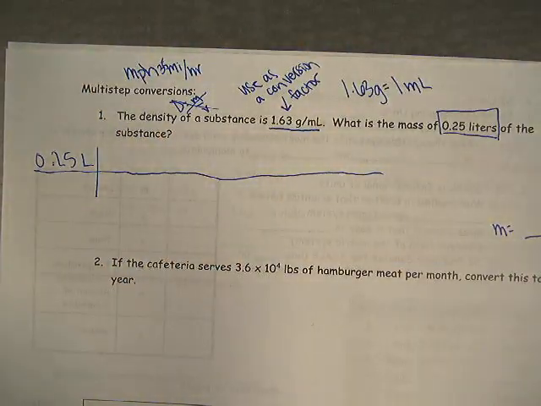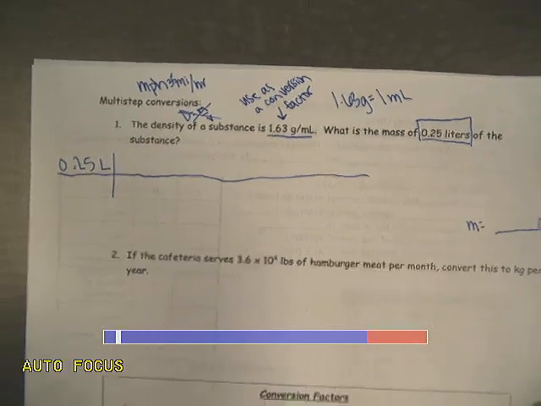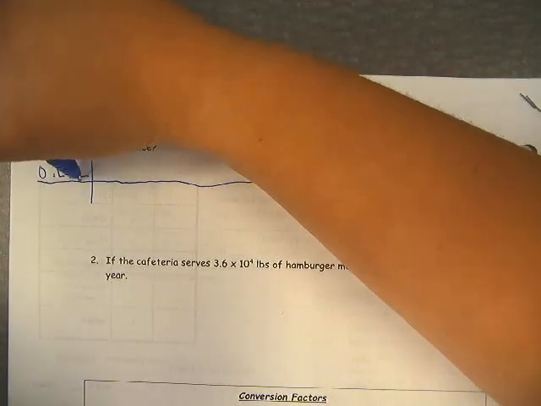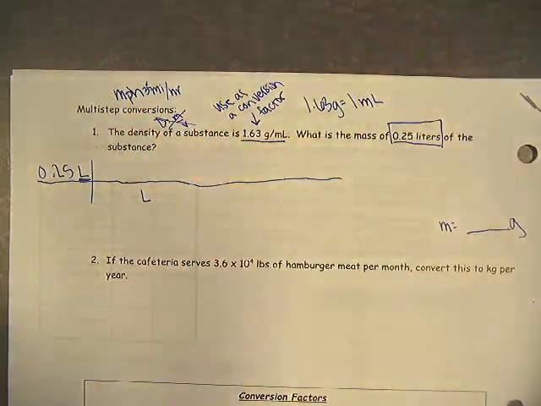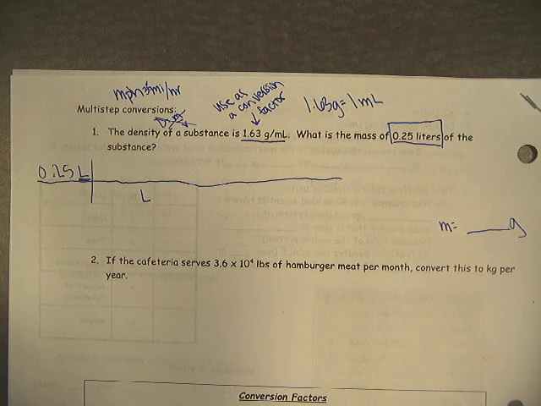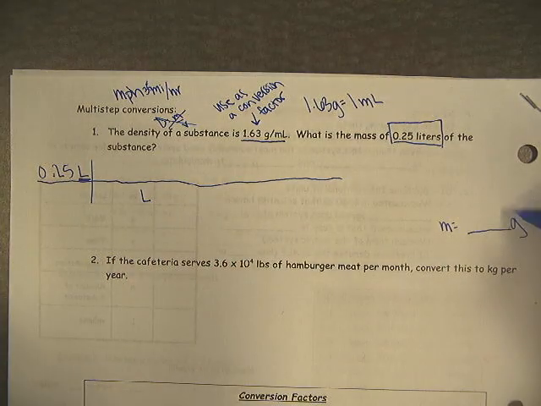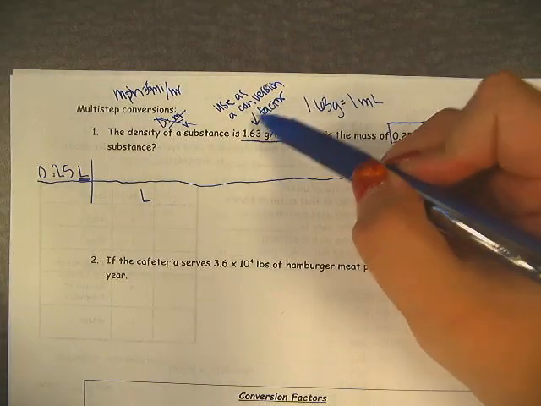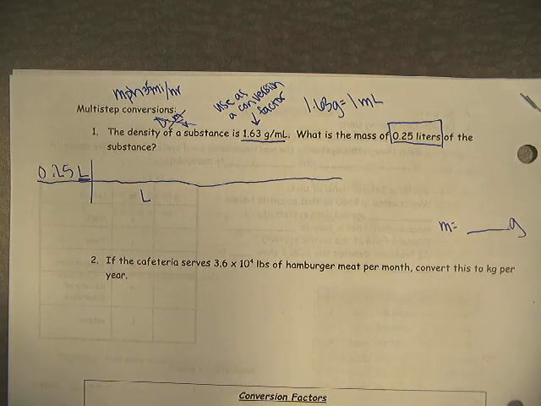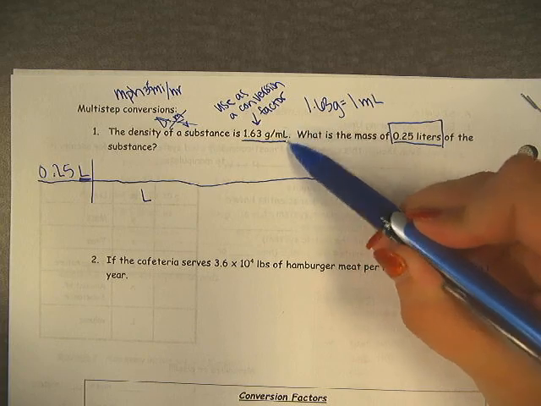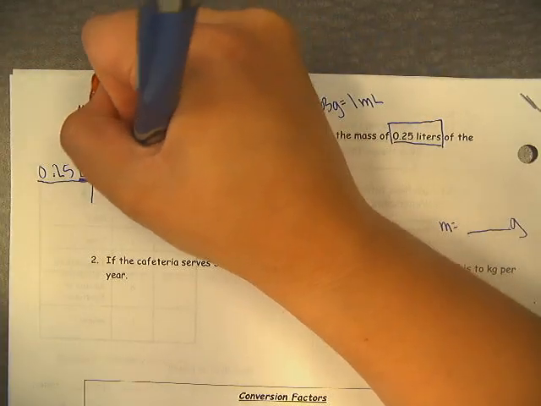And then automatically, even if you don't fully understand where you're going next, can you tell me your next step? Disco, perfect. Okay, so I'm going to bring just my unit, not the number, but only the unit of liters down to the bottom. I'm starting with liters, and I brought liters down to the bottom so that it cancels because I know I don't want to end in liters. I want to end in grams. The only other information that I have is this conversion factor of grams per milliliter. It's not grams per liter, it's grams per milliliter, so I think a good next step is converting liters into milliliters.